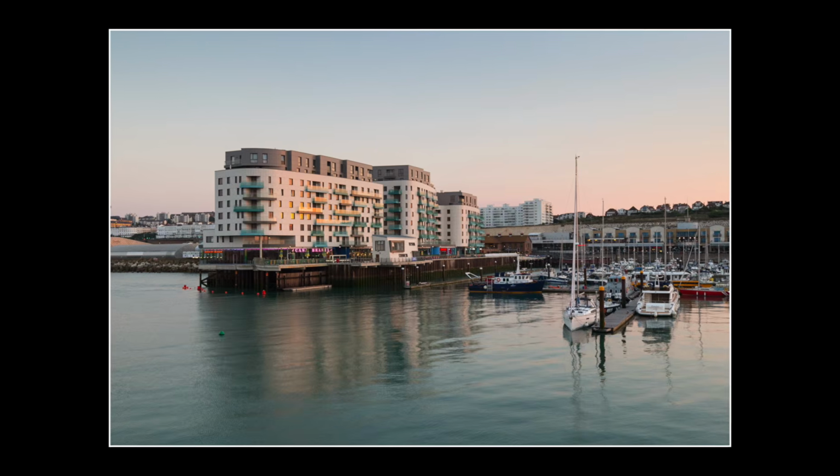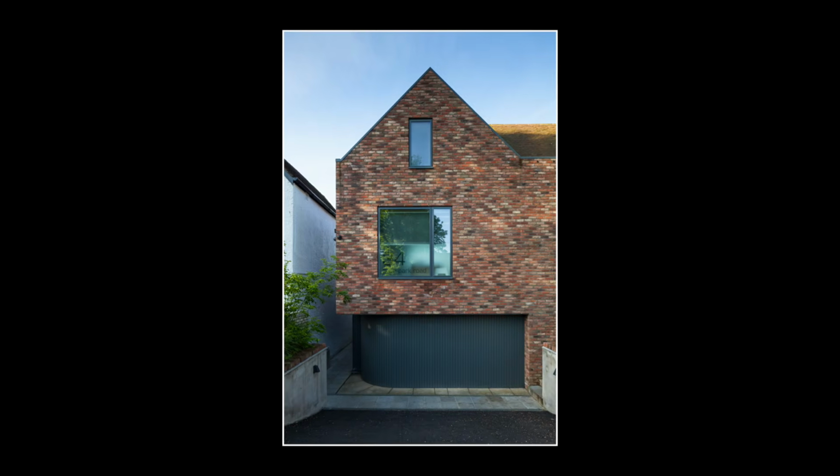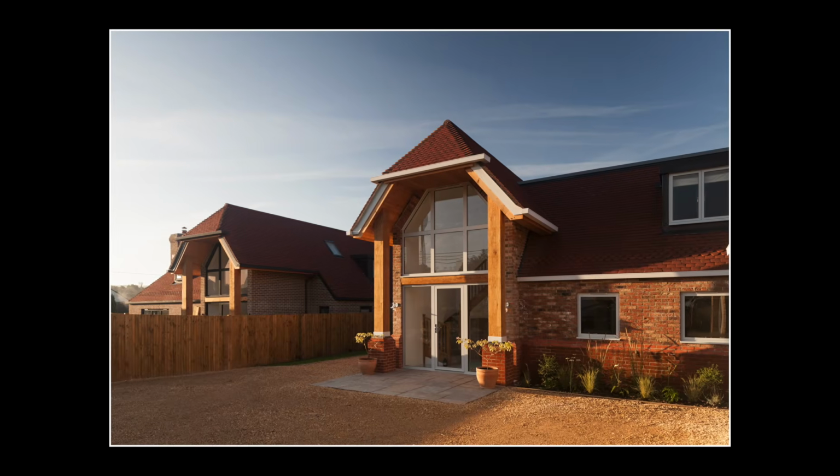Today we are doing a very overdue tutorial from me, and that is how to photograph architecture. Specifically, we're talking about commercial work where you're photographing residential properties and you're probably going to get paid for it.